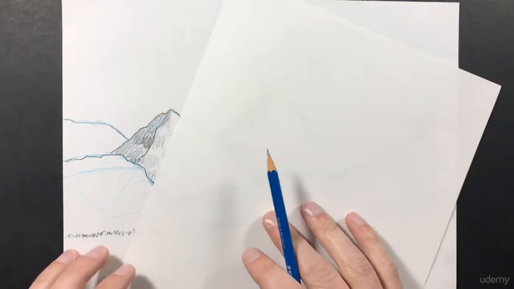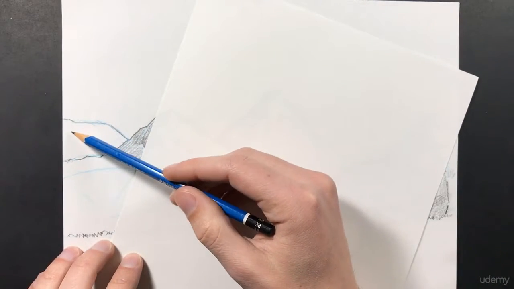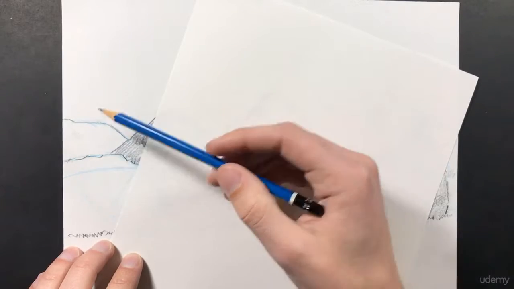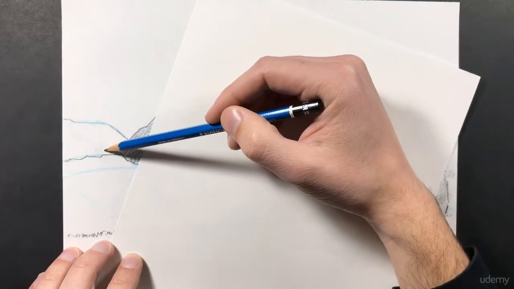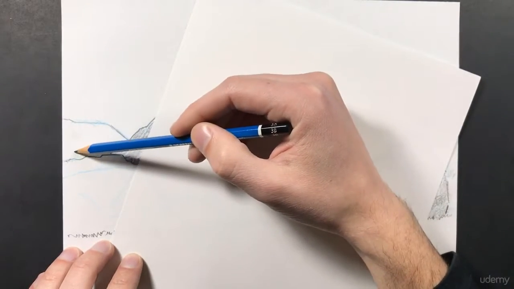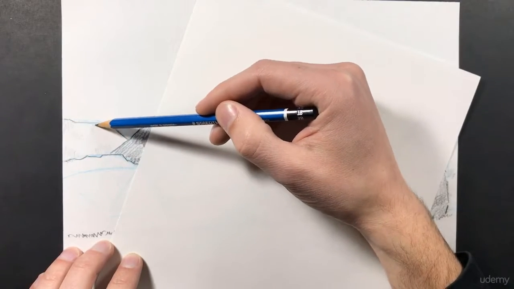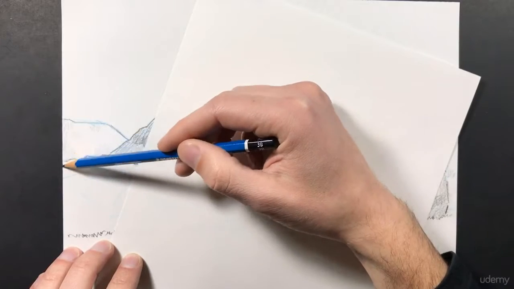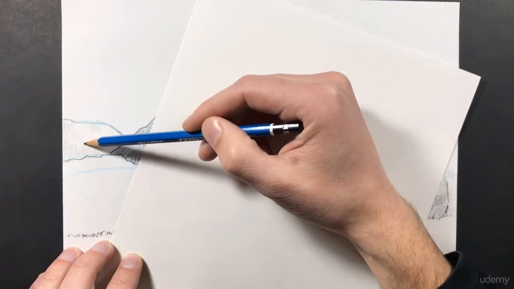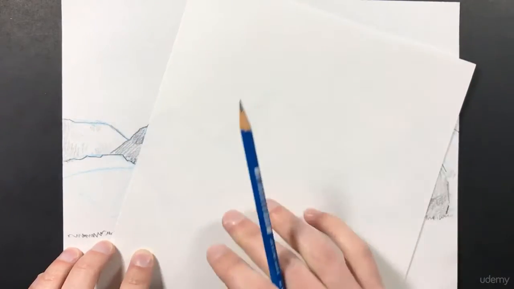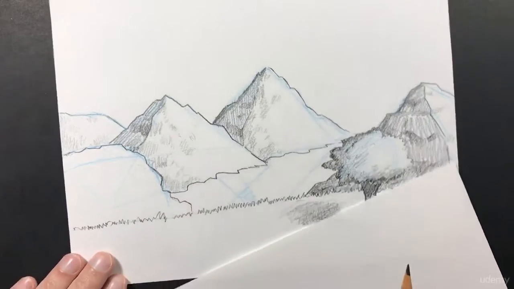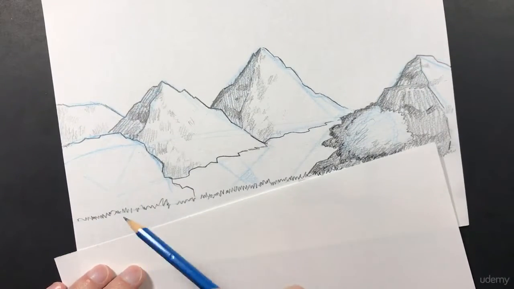Then we can move on to this guy back here. And he's going to have very light detail because he's so far away. So like I said, the further something is away, the lighter it's going to be. So that should work. And then we can move on to this rocky plane right here.